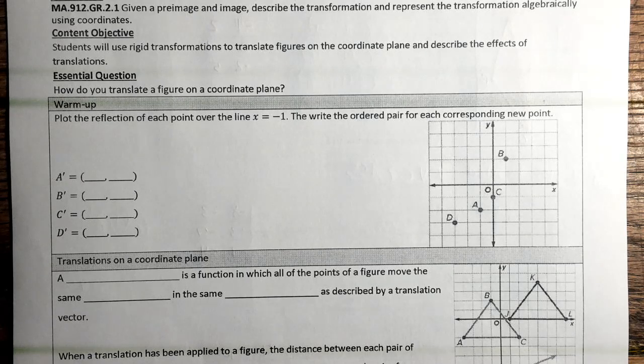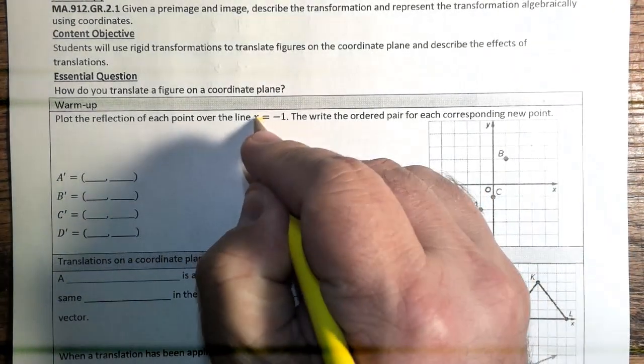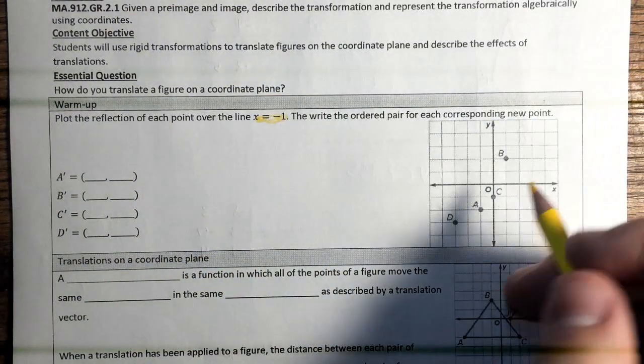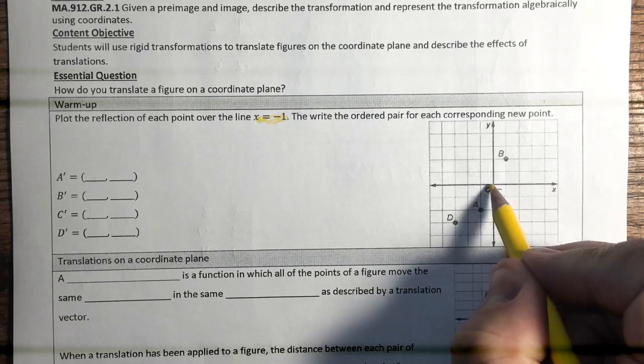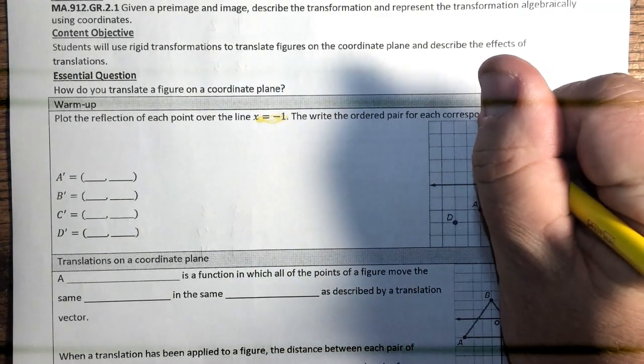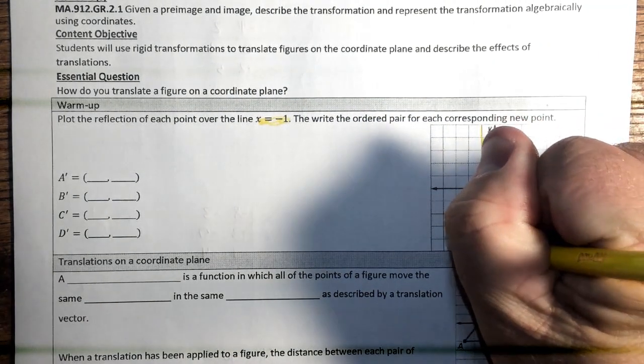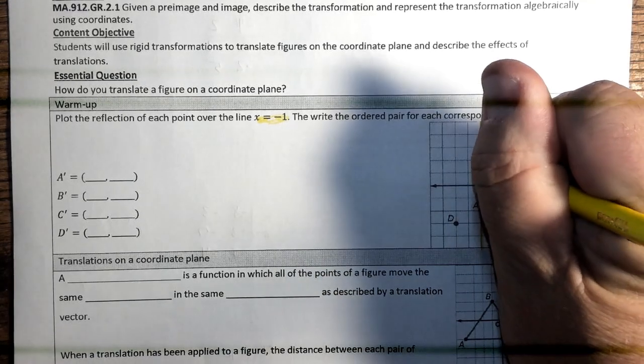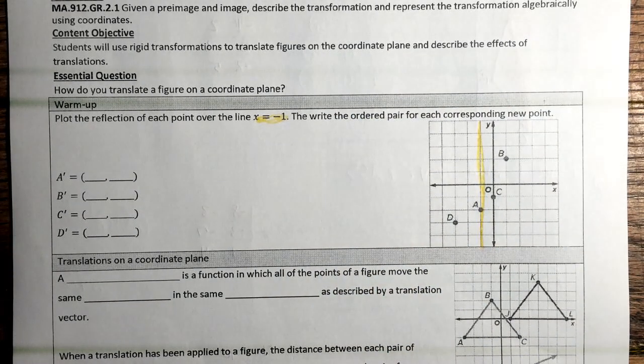All right, so warm up, page 6. Plot the reflection of each point over the line x equals -1. Then write the ordered pair for each corresponding new point. Our line is x equals -1. So to get our line, we're going to go to -1 on the x-axis and draw our vertical line, because we know from previous lesson that a vertical line is x equals a number. In this case, x equals -1.